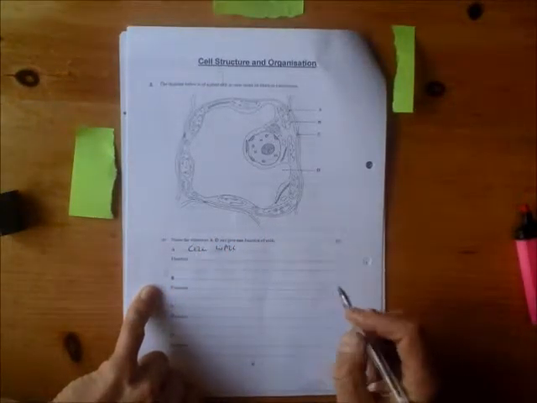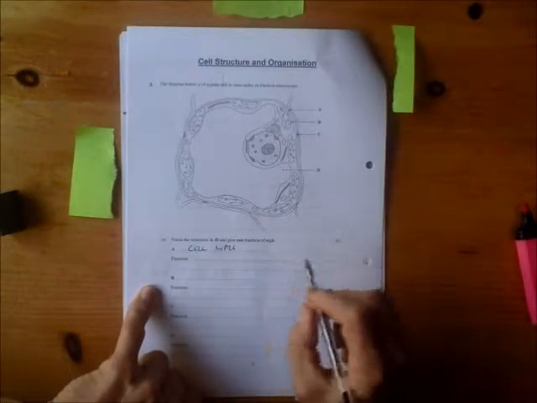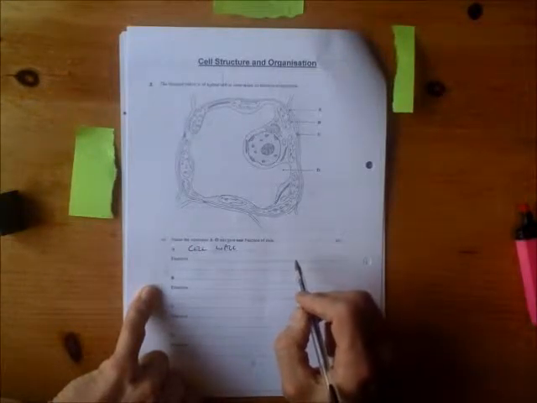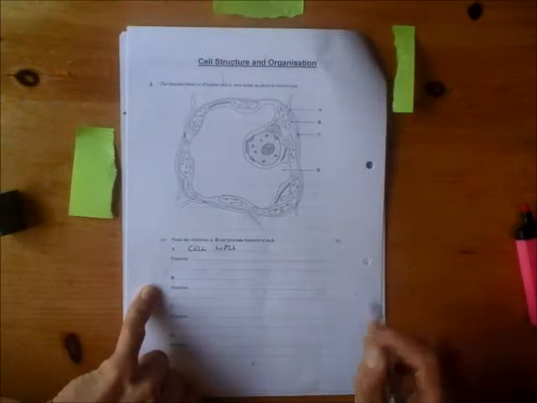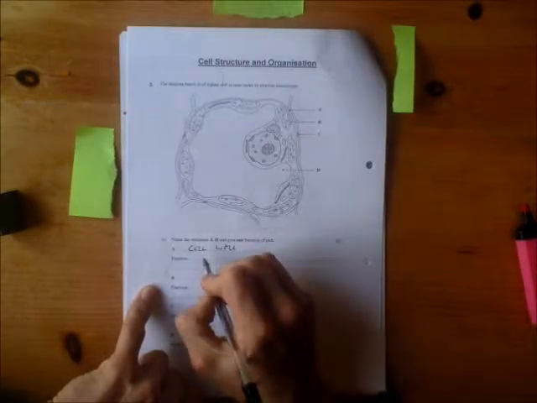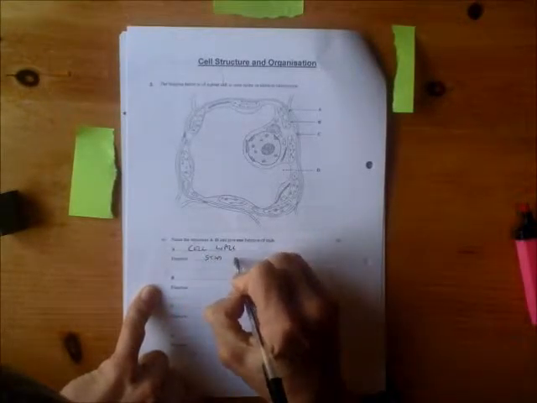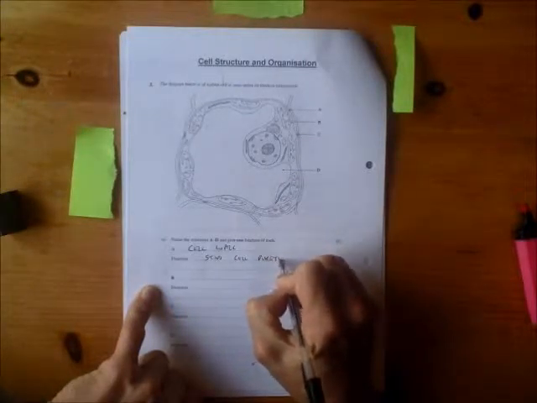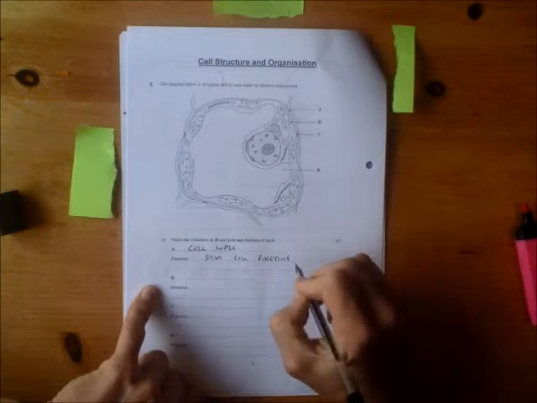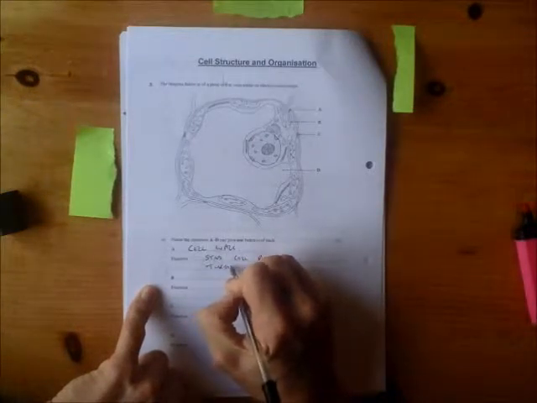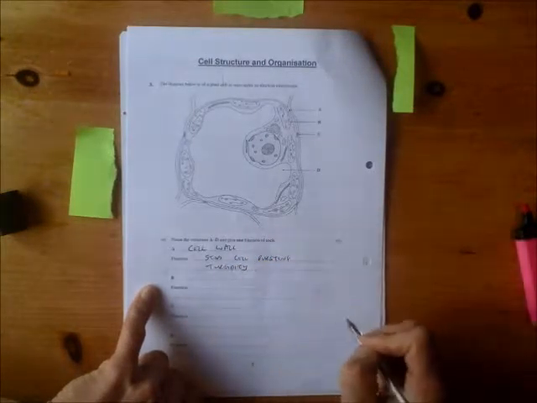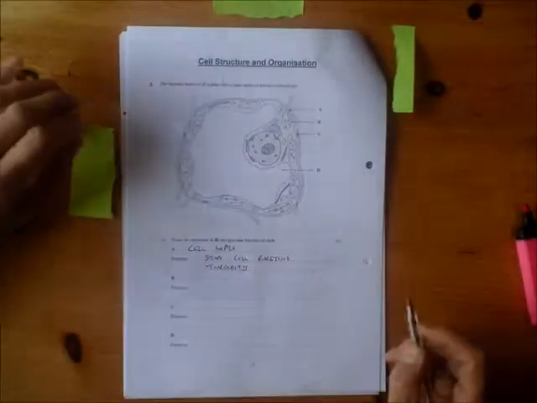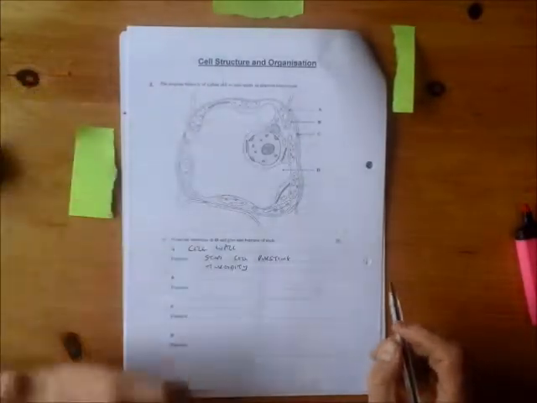Function is there for support, turgidity, stop the cell from bursting, that sort of thing. So let's go for one of those. Stops cell from bursting. Or let's go for turgidity as an alternative there. Maintains the shape of the cell.